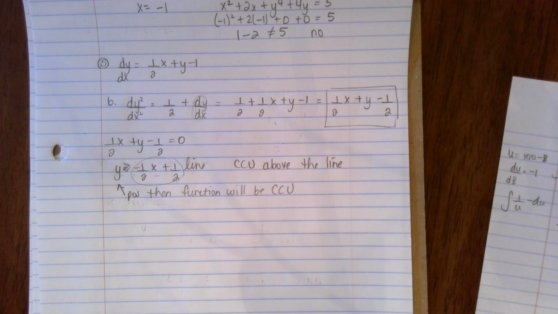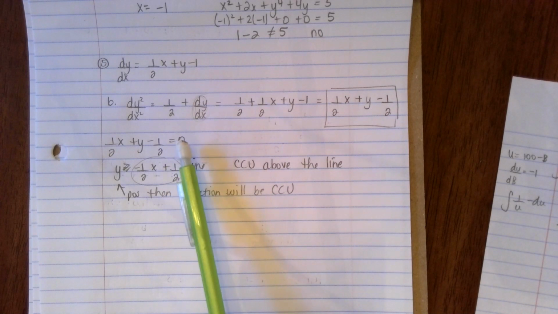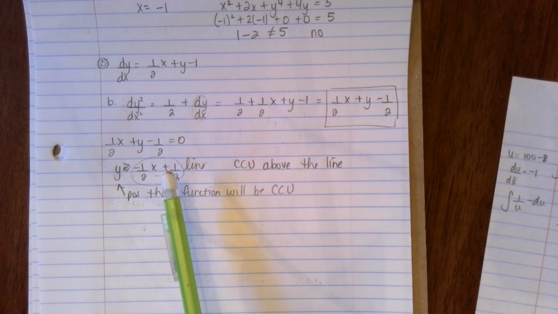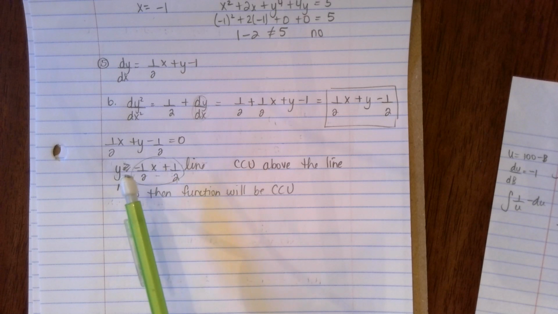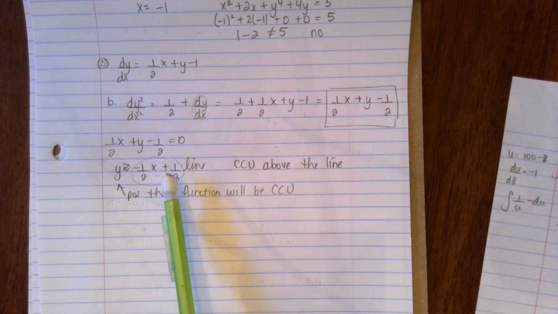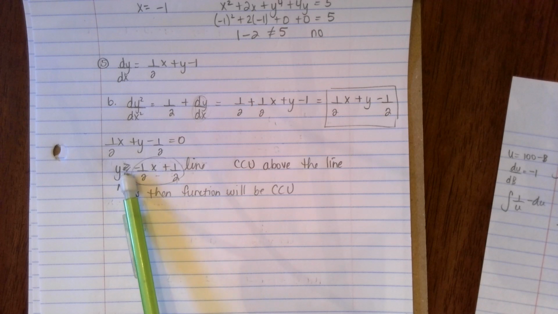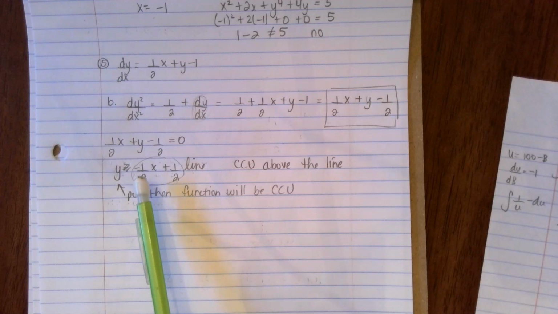Okay? So, what did we do? We set the second derivative equal to 0 to find our possible inflection points. We didn't really find possible inflection points because we've got x's and y's, but we were able to solve for y and to get some sort of a line. Well, that meant, because remember, if your second derivative is positive, it will be concave up.